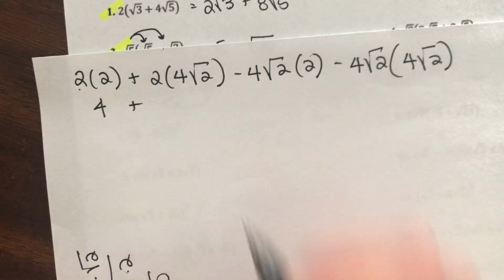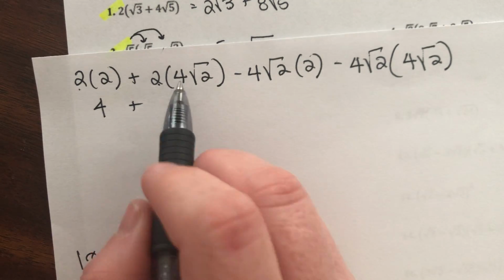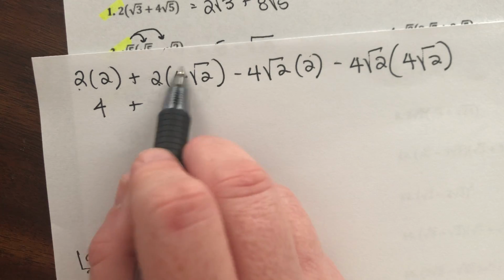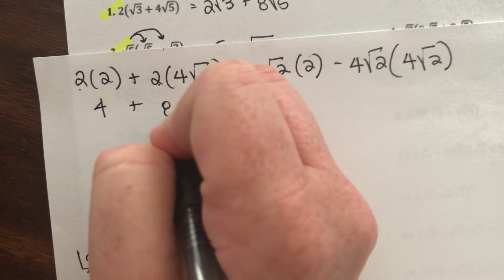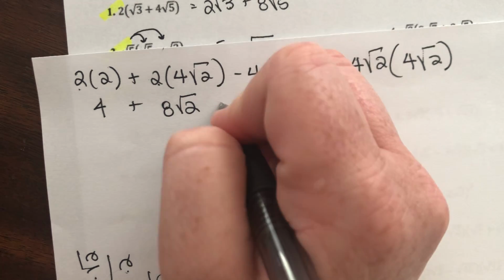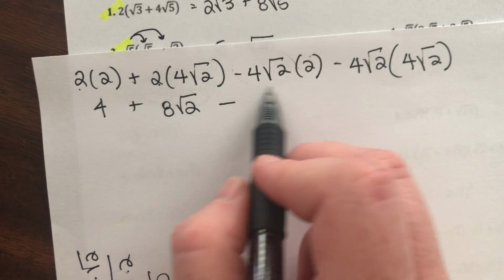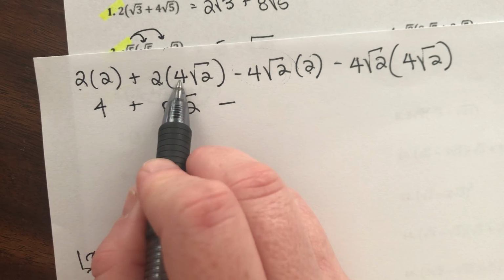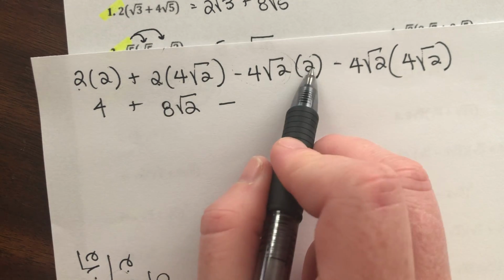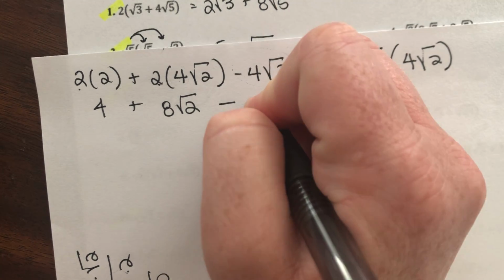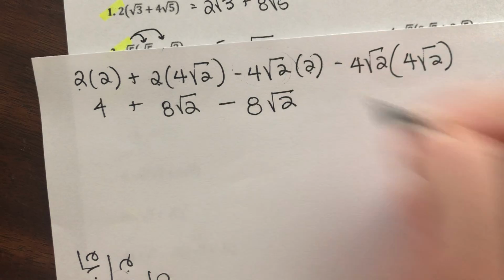Easy enough. 2 times 4, remember I can't touch what's under the radical, but I can multiply by the leading coefficient. So 2 times 4 is 8. So this becomes 8 square root of 2. Minus, this whole thing is being multiplied by 2. So just like we did here, the 2 gets multiplied by the leading coefficient. So this becomes negative 8 square root of 2.